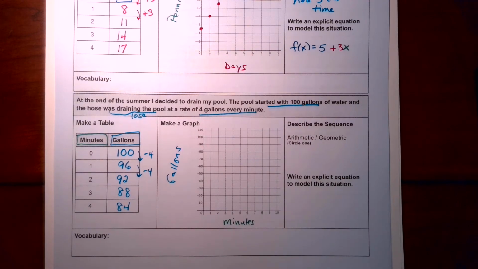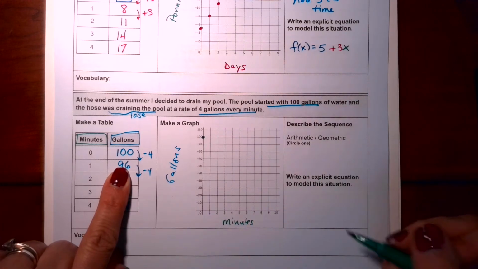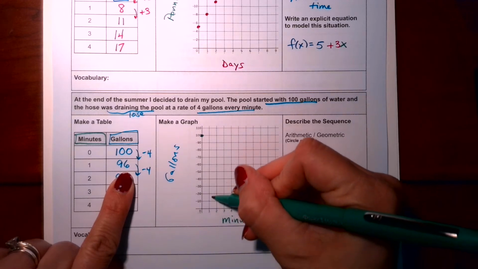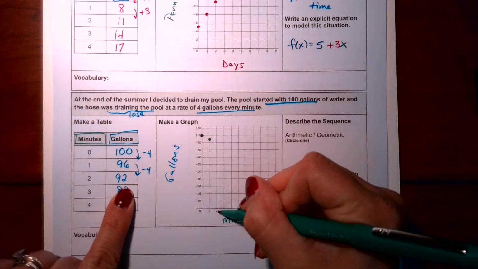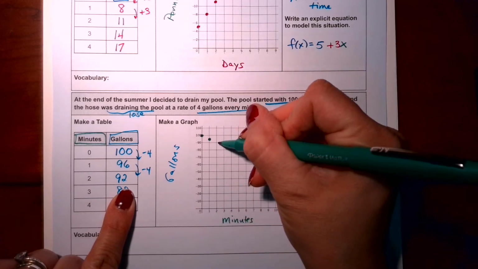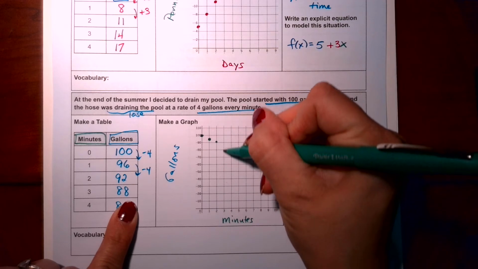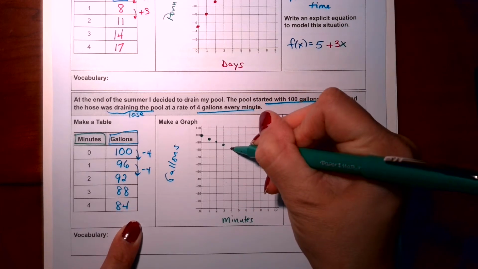Okay, so we start at 0, 100 gallons of water. And then since the pool is draining and losing water, we only go to 96. Minute 2 takes us to 92. Minute 3, 88. And then 84.